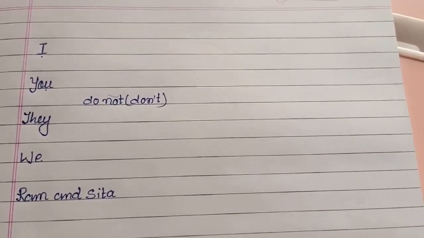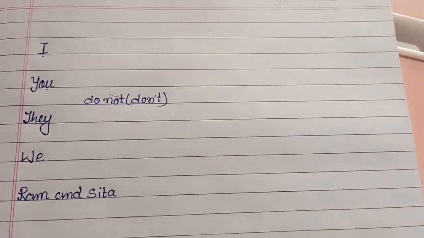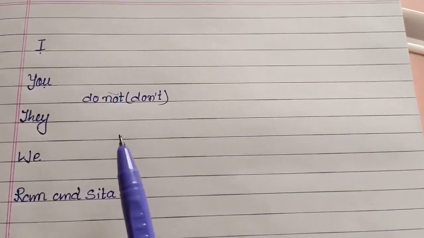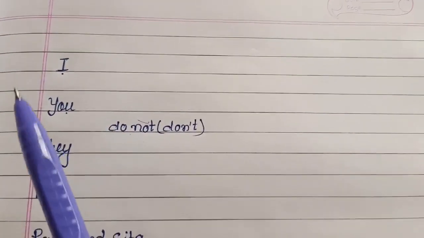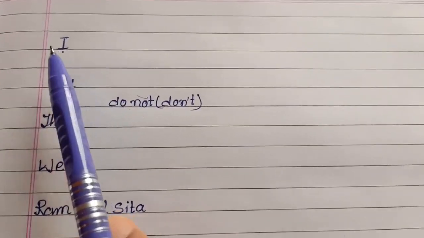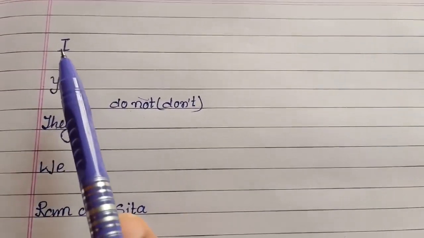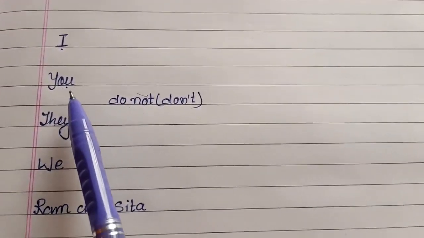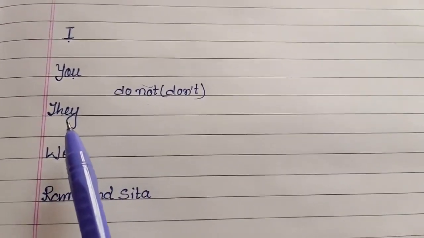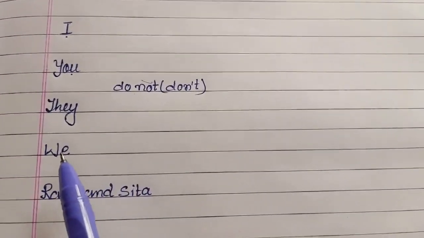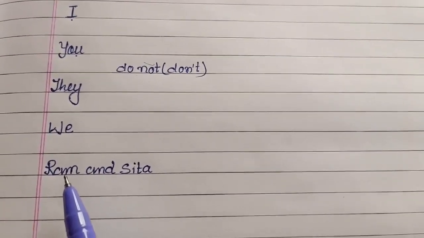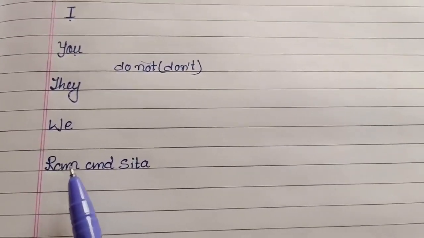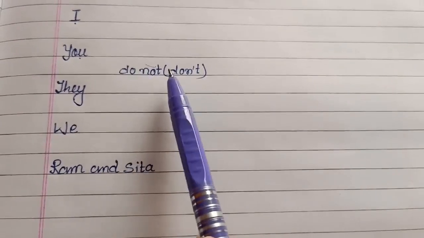See children, this will help you to understand where to use do not and where to use does not. If the subject is I, then we will use do not. I do not. You do not. They do not. We do not. Or if the subject is plural, like Ram and Sita do not.